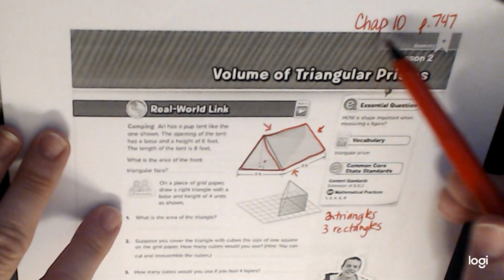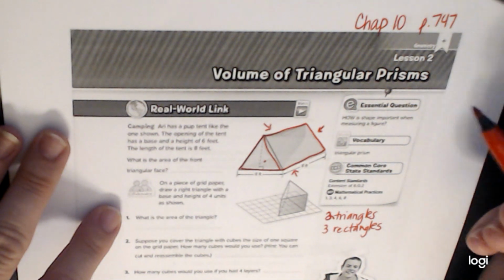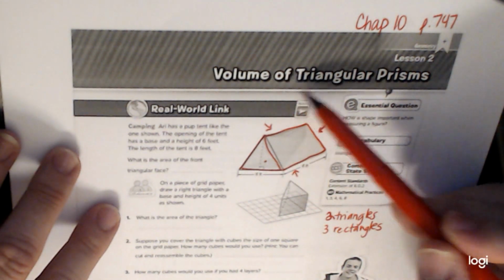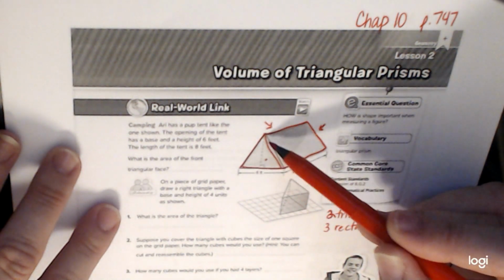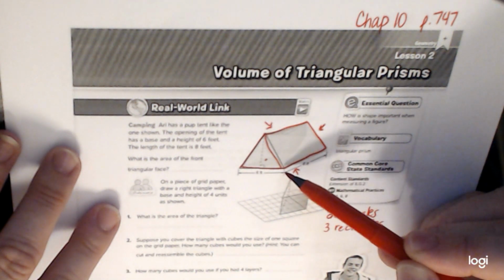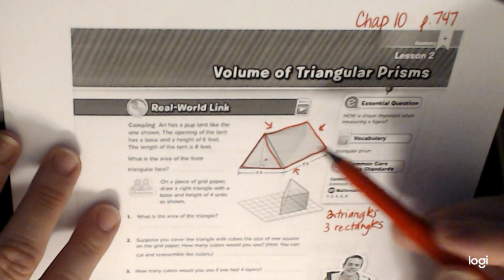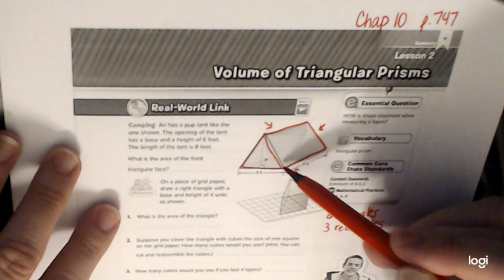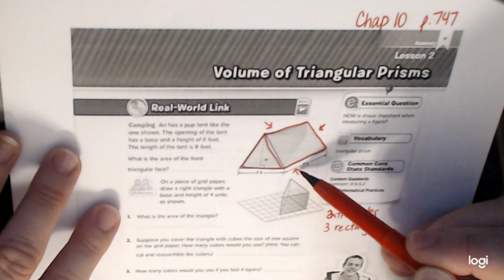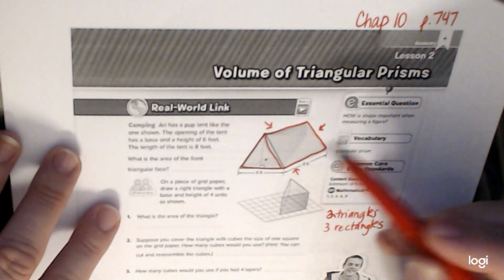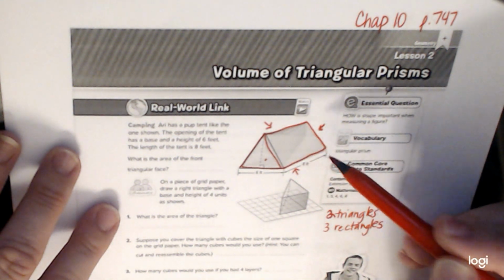All right, so we're looking at Chapter 10, Lesson 2 on page 747. I want to point out that we are working with a volume of triangular prisms. Triangular prisms have triangle faces and rectangular faces. There are 2 triangles and 3 rectangles. There's a rectangle right here. There's a rectangle on the opposite side of this one, and there's a rectangle on the bottom that we can't see. The triangles is this side, and on the other side is identical.